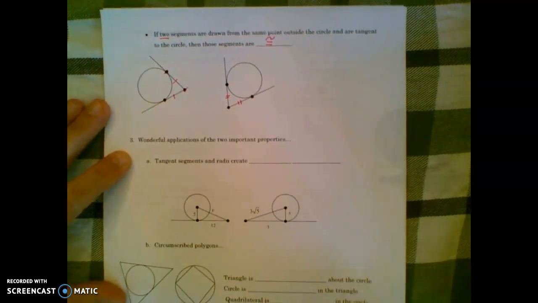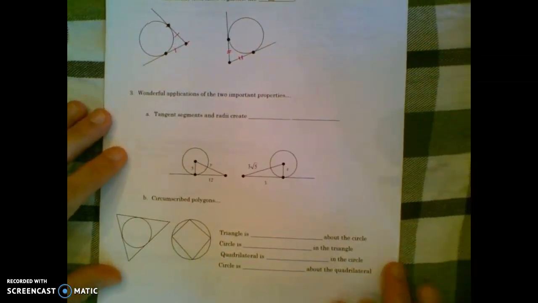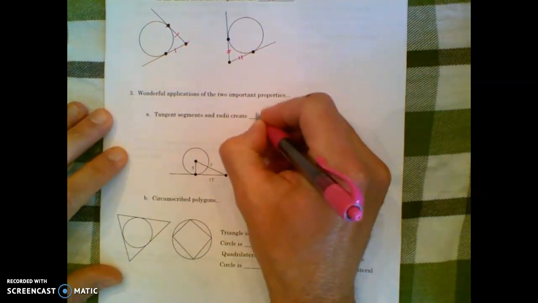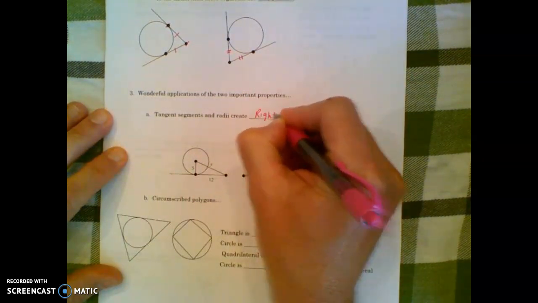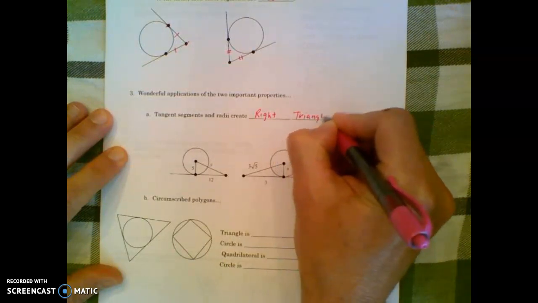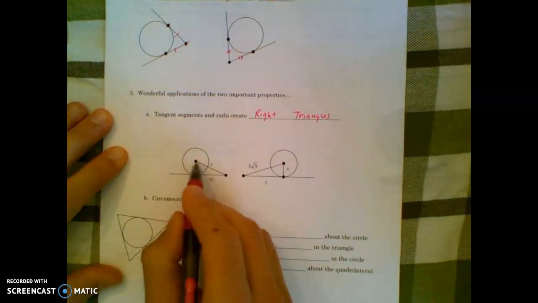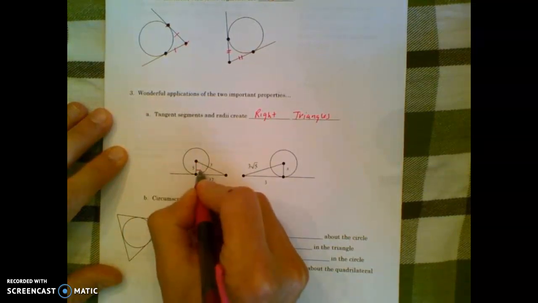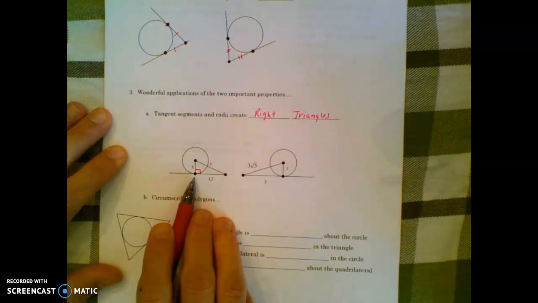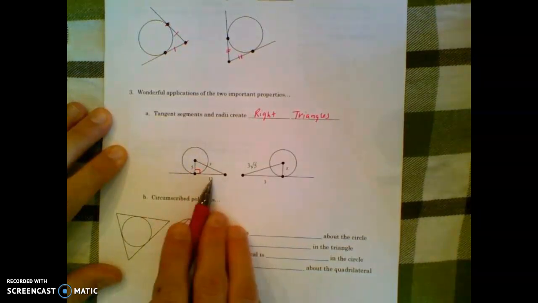The first one deals with the tangent and radius relationship. Tangent segments and radii create right angles, which means right triangles are going to be formed. So here's my radius, here's the tangent line. For the purposes of this unit, if the line looks tangent, you can assume that it is tangent. Here the radius is 5, and the distance from this point to this point is 12.